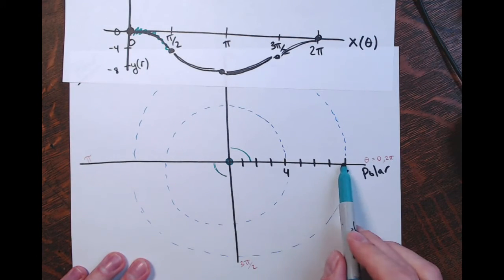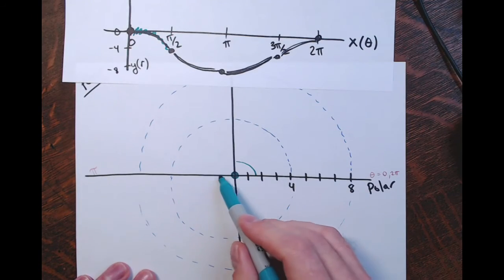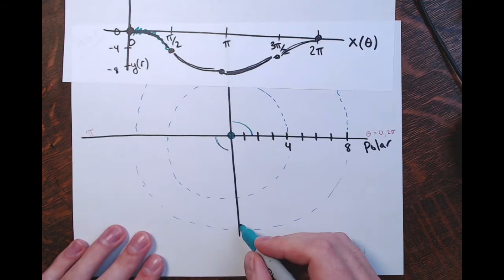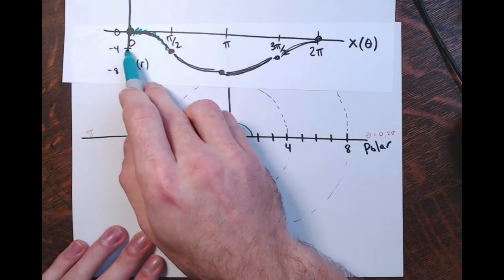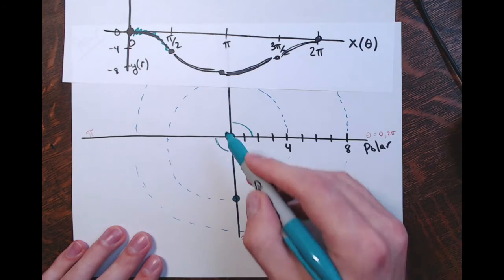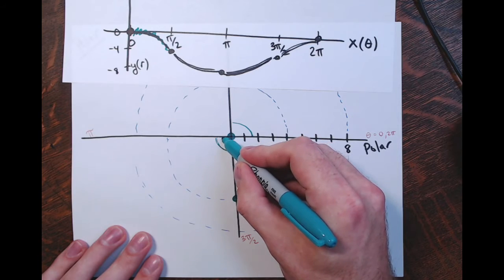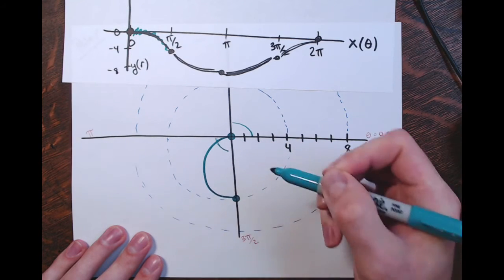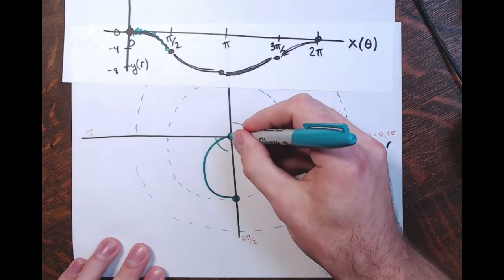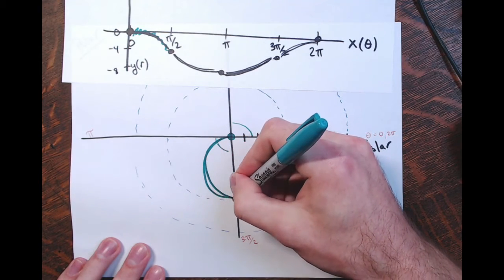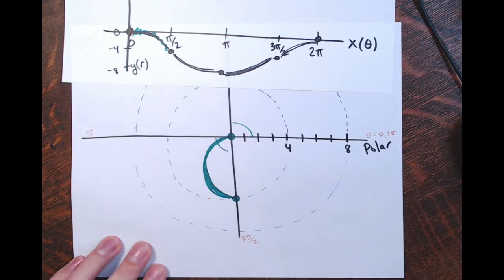So again, theta equals 0 is this line. Theta equals pi over 2 is this line. So I'm starting on this line and I want to end at this line on a circle with a radius of 4. So I want to end with a radius of -4. I want to end on this circle with a radius of 4. Starting here, curling down, and I'll just make it kind of curly. Maybe I shouldn't have made it that curly, but just something like that. Very rough sketch.